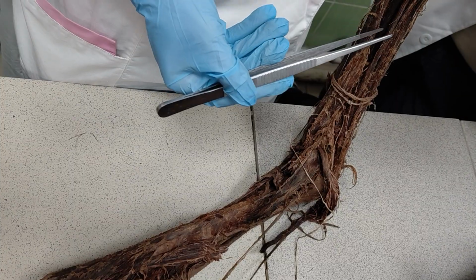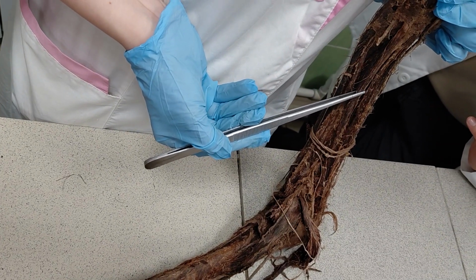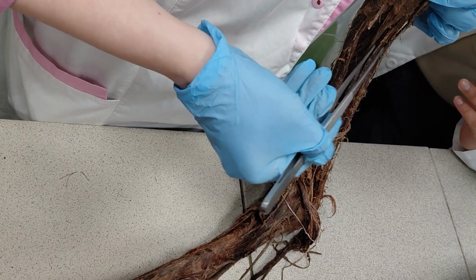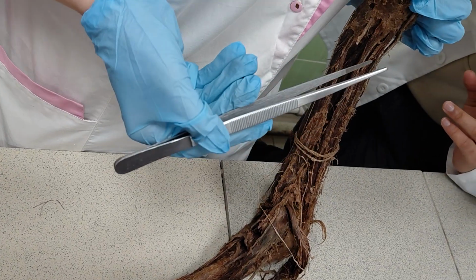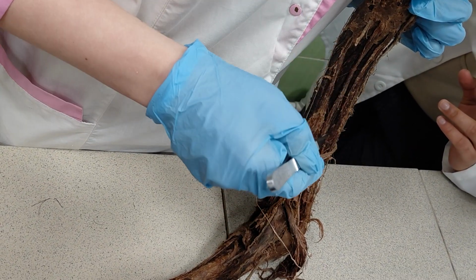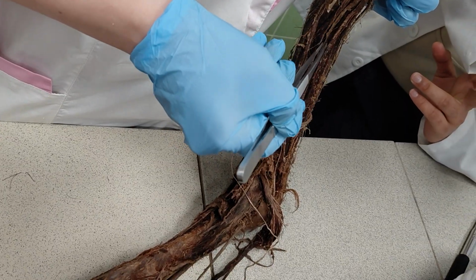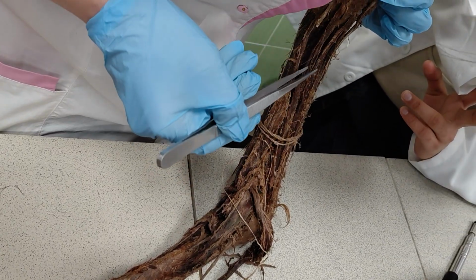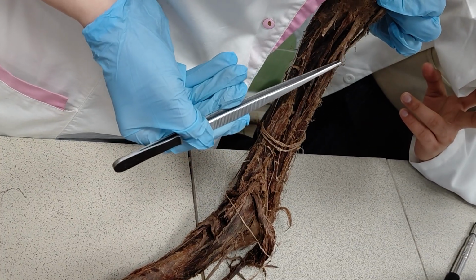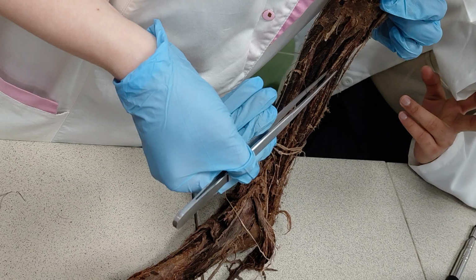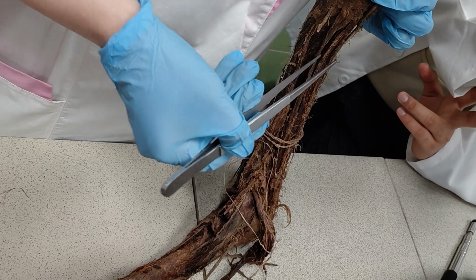Radial groove between musculus flexor carpi radialis and musculus palmaris longus. Don't forget about palmaris longus, very small. Median groove between palmaris longus and musculus flexor digitorum superficialis.